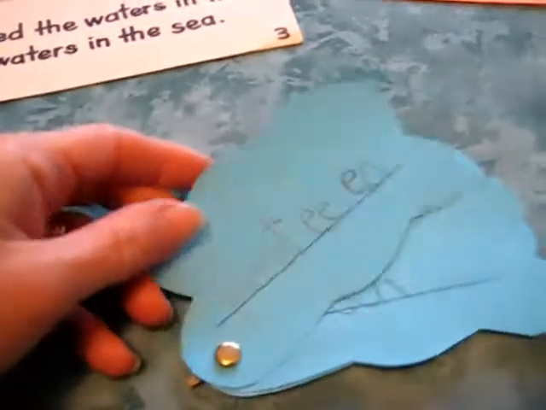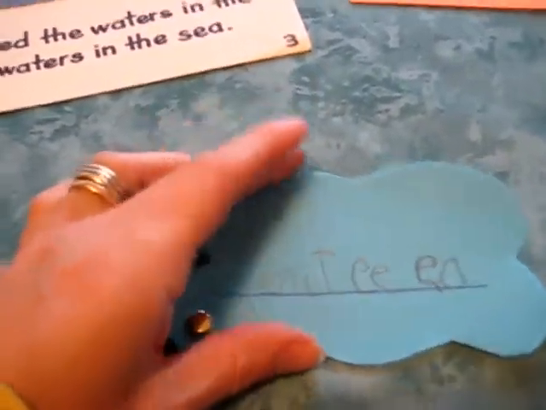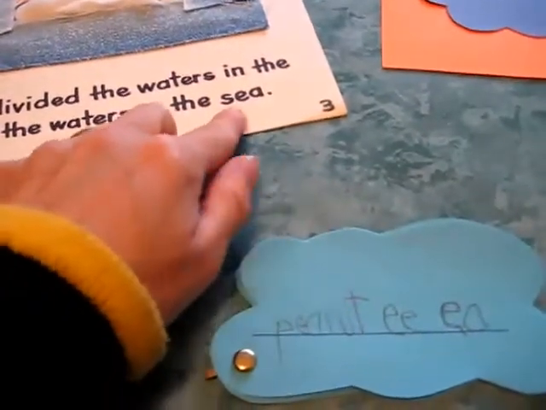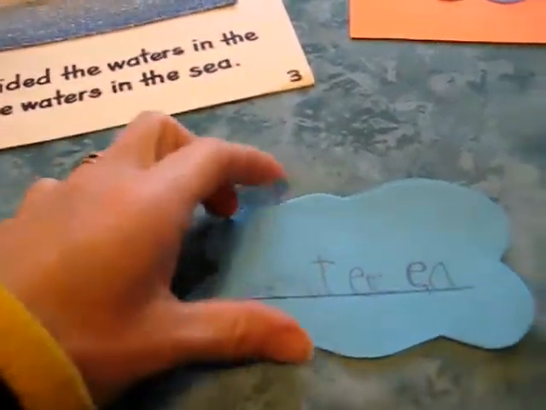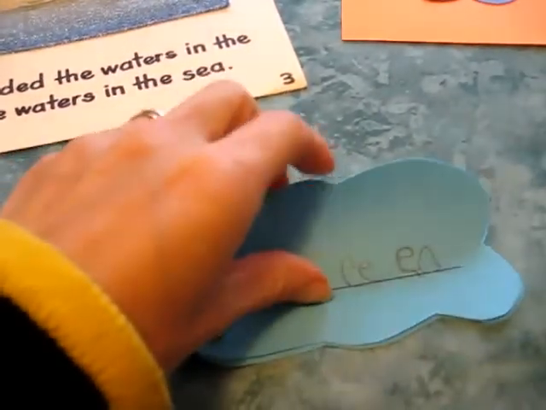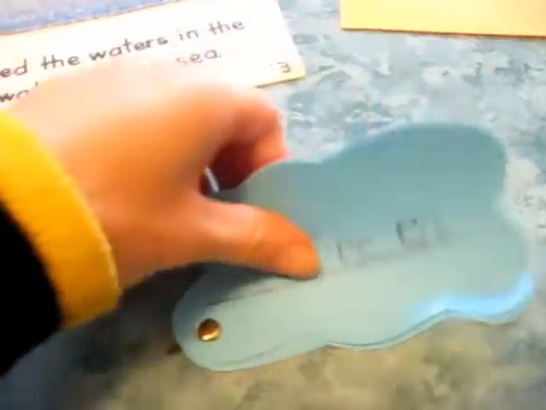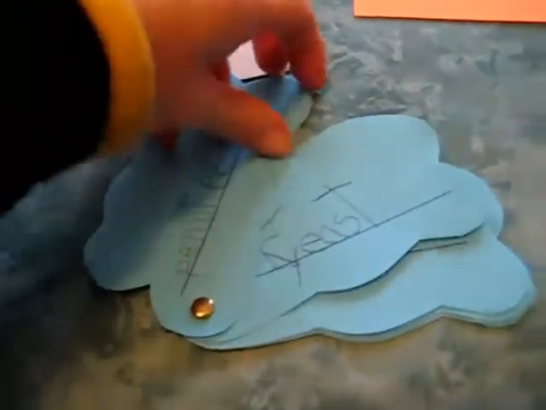So I gave him a whole bunch of E words since today was our E day, and we practiced from the word sea. So we wrote peanut. So I gave him the word, and then he twisted it to the next page. This is all with little blue papers, and I just cut them out together.